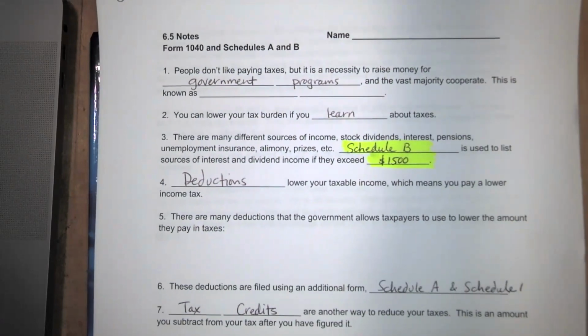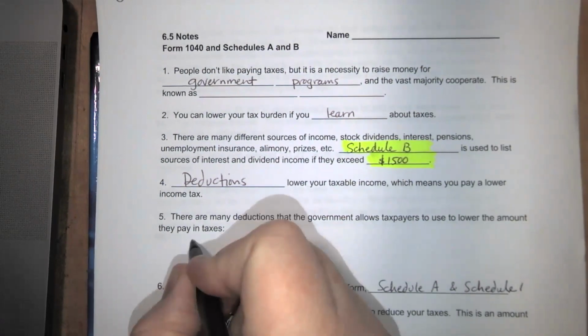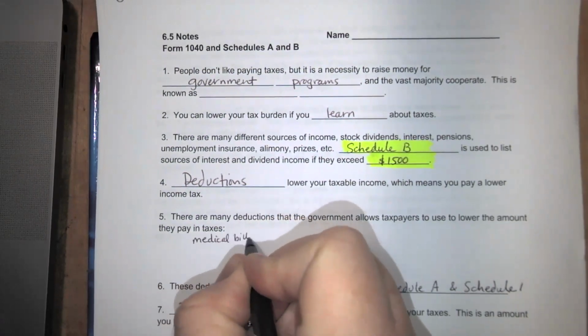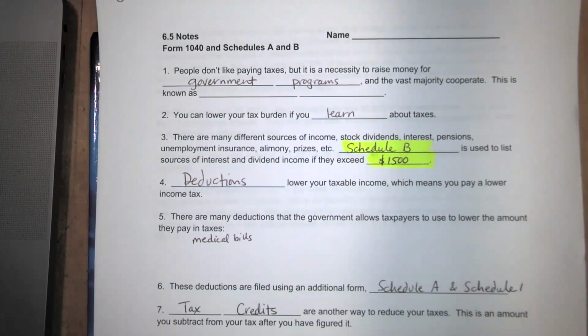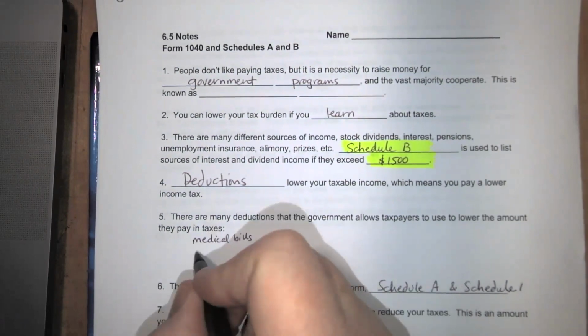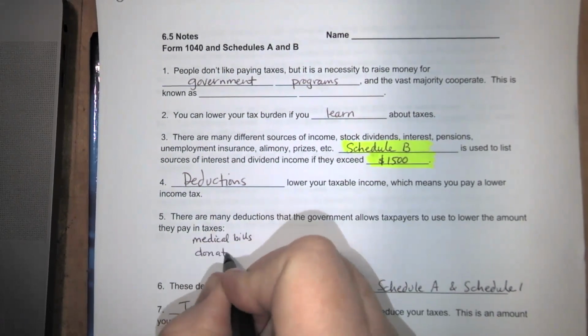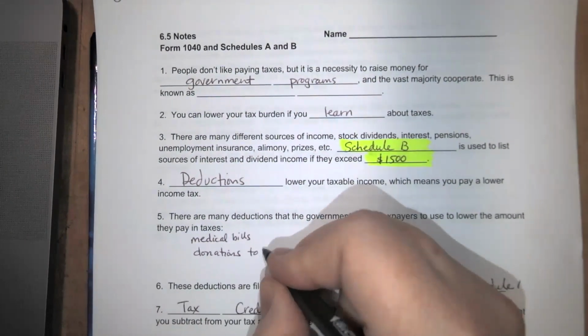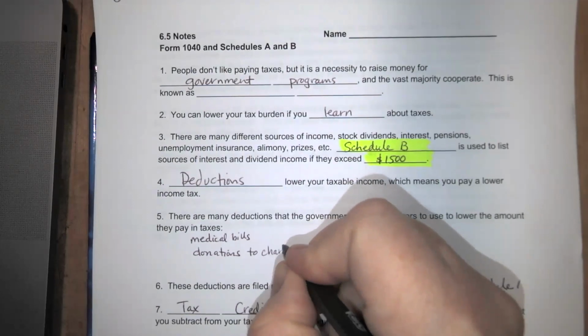Deductions lower your taxable income, which means you pay a lower income tax. There are many deductions that the government allows taxpayers to use to lower the amount they pay in taxes. So they calculate a portion of your medical bills, so if you do have a lot of medical bills one year, and any donations to charity, whether it is money or items.